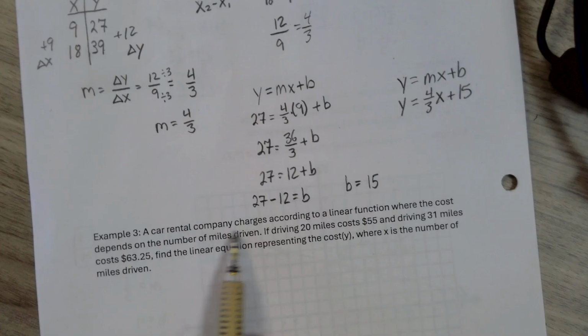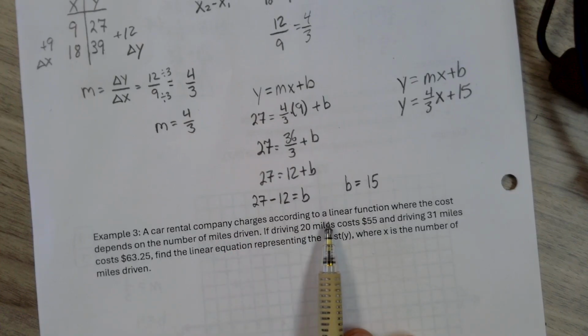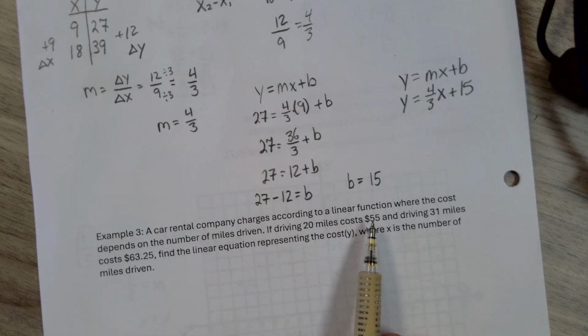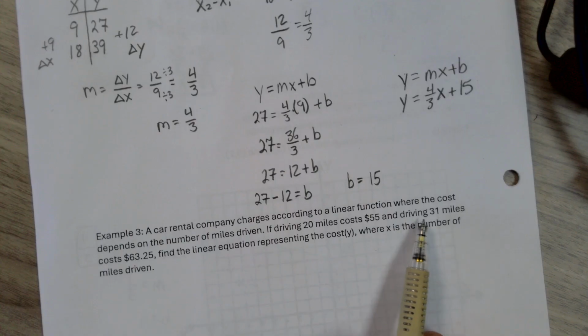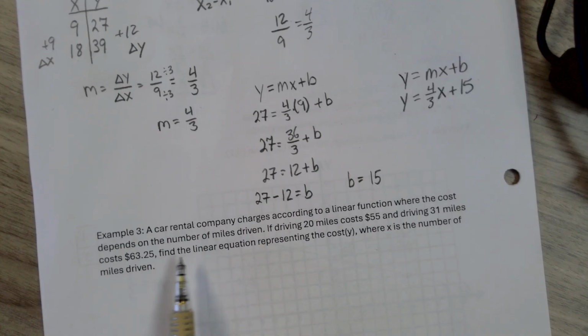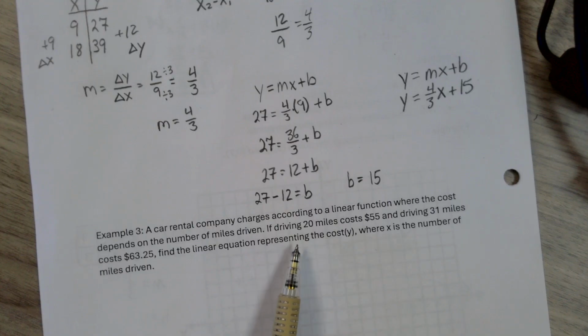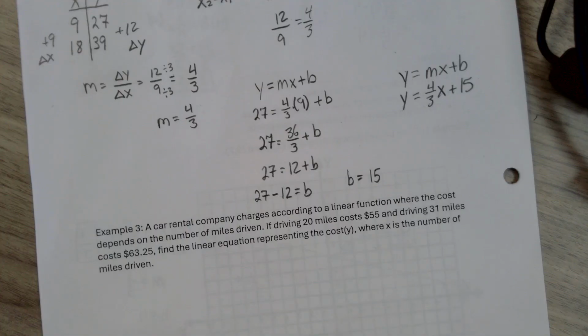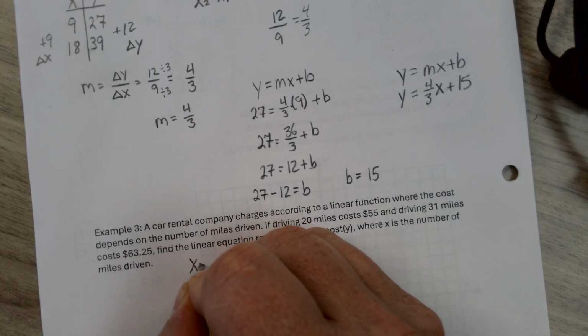A car rental company charges according to a linear function where the cost depends on the number of miles driven. If driving 20 miles costs $55 and driving 31 miles costs $63.25, find the linear equation representing the cost, which is going to be y, where x is the number of miles driven. So we will start here.